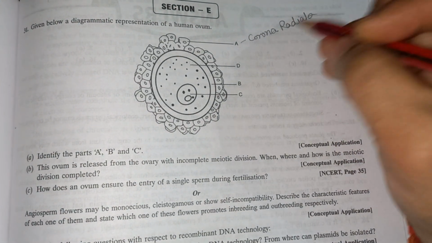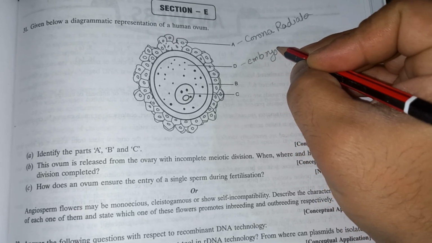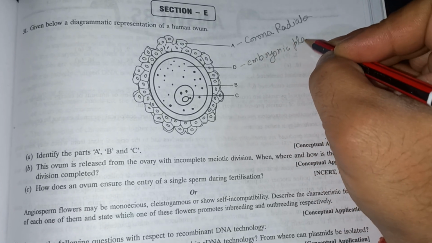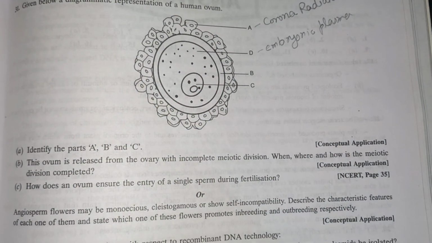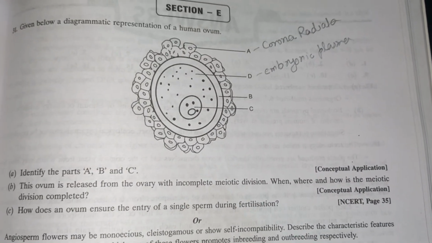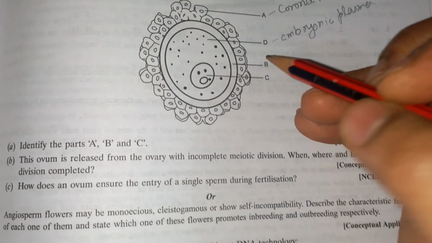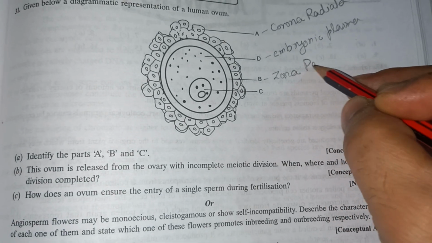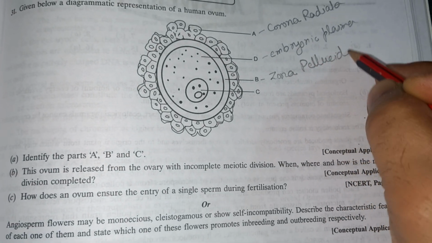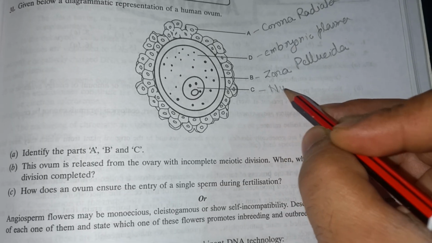If we go for the D part, it is the ooplasm, or you can say ovarian plasma. What about the third part, the B? This layer is called the Zona pellucida, and this C part is called the nucleus.